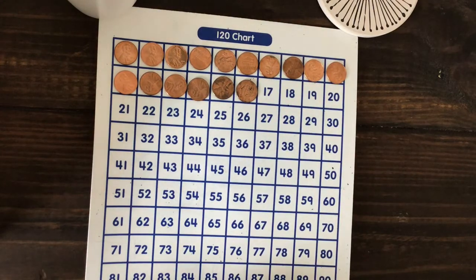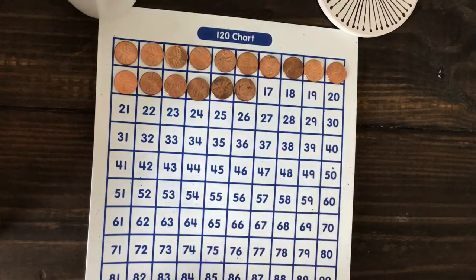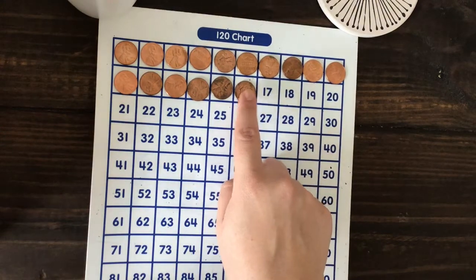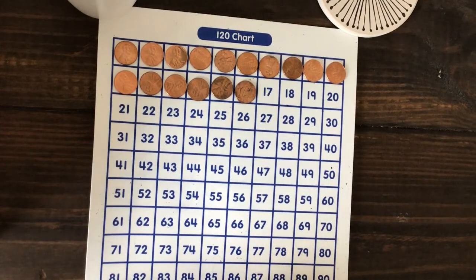That's the largest group of pennies that I have. I have 16 pennies and I have 16 cents because each penny is worth 1 cent.